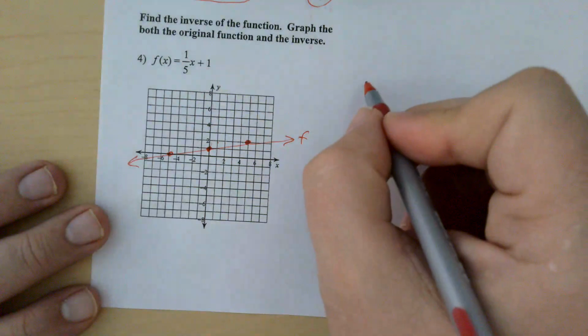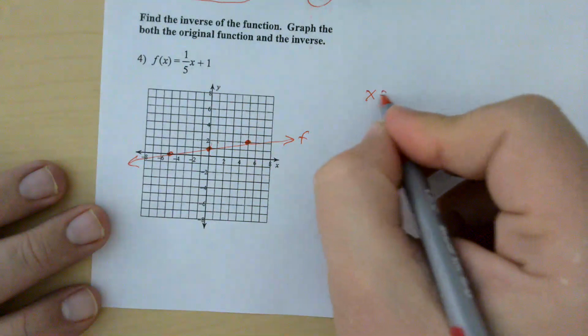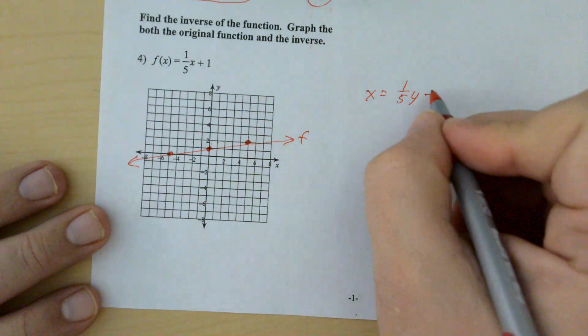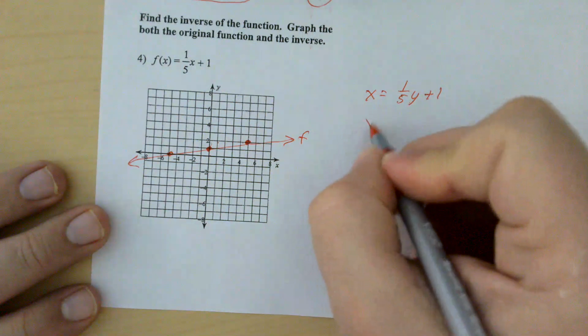I'm going to go through the process. I'm going to make this y and x, and I'm going to turn the x to a y, and I'm going to solve for y.